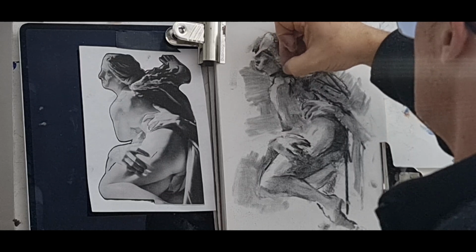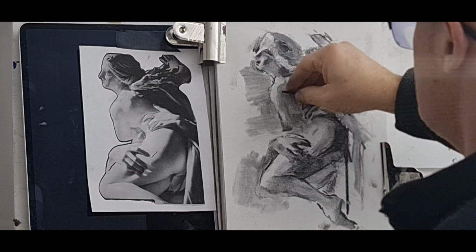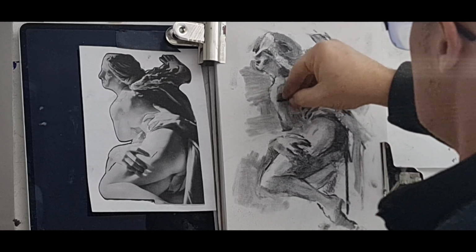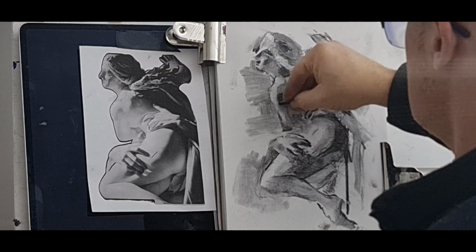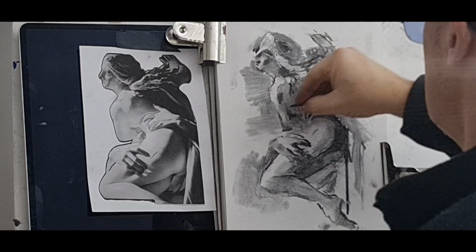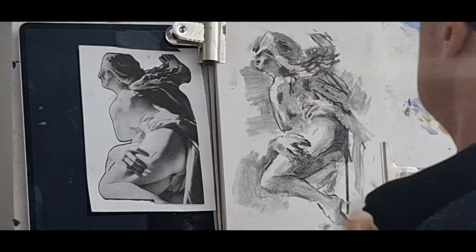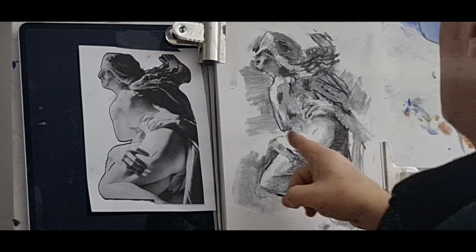We've got the jaw there, neck. And although the shadows here are very transparent, because it's alabaster, still need to go a little bit further out.